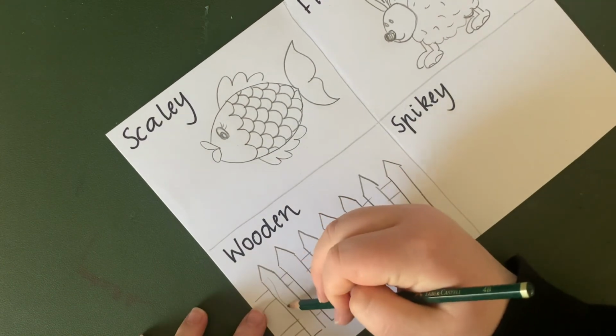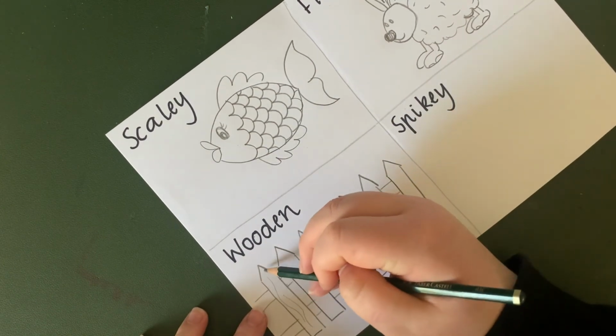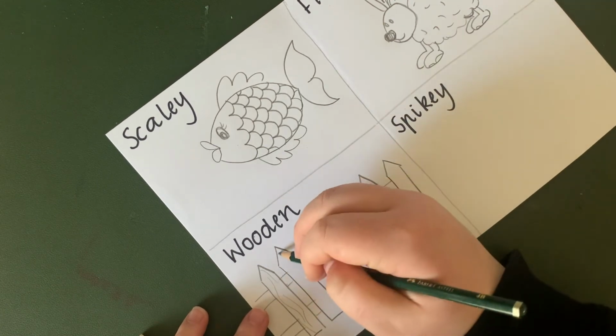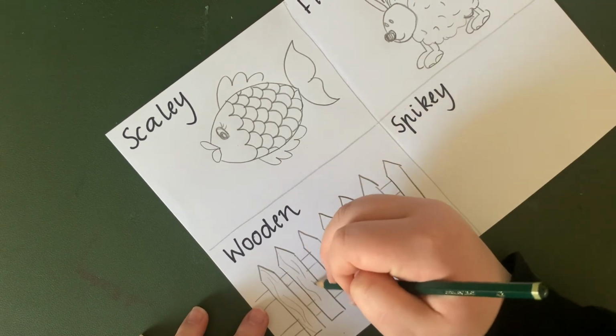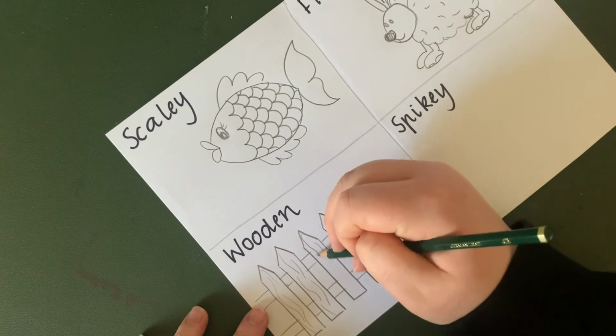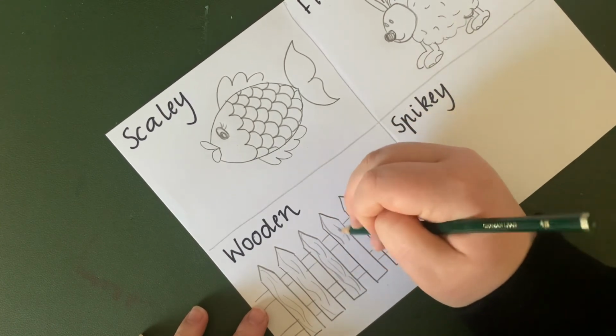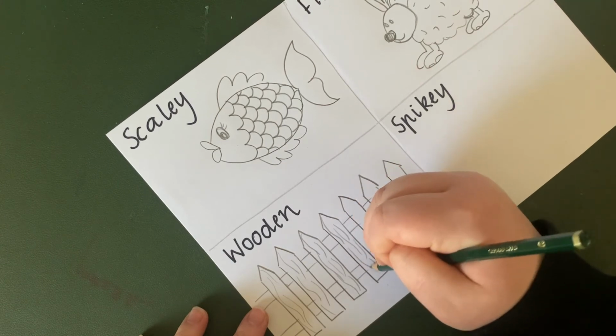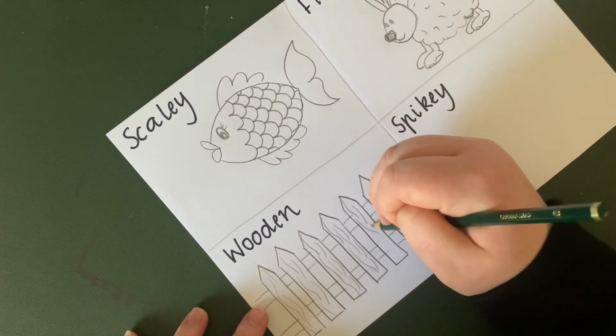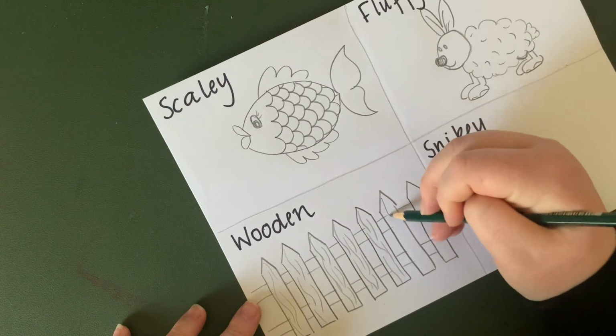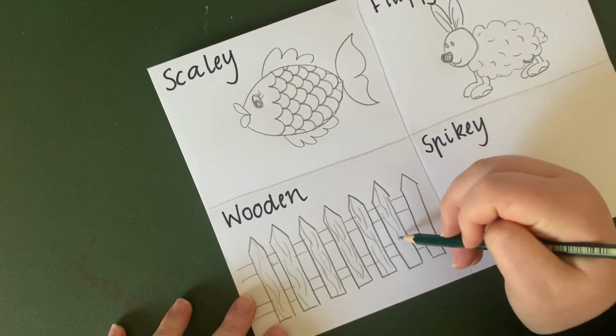So I'm going to add in some lines like what a tree would have, because that's what a wooden fence is. It's chopped up bits of tree. And then when I color it in, that's obviously going to help as well. My wooden fence. Lots of lines, lots of texture on it.